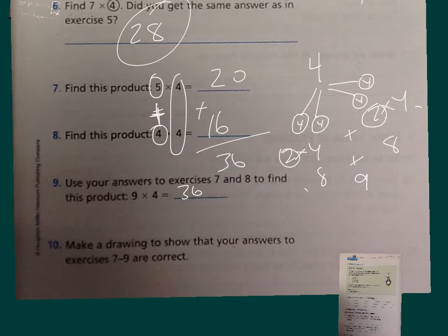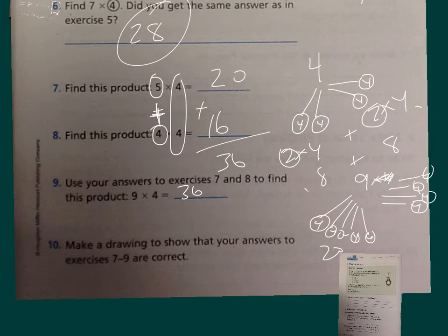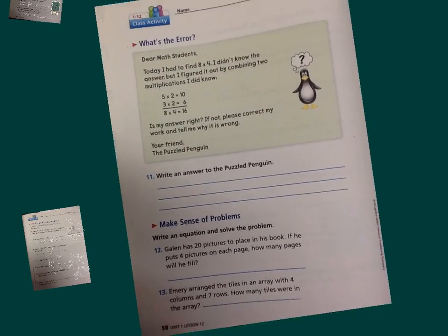And really, because it's like this, 9 times 4, we broke the 9 into 1, 2, 3, 4, 5, and 1, 2, 3, 4. Okay, we multiplied each of them by 4. And this would equal 20, and this would equal 16. You add them together, 36. Okay, so the drawings I just did are very similar to what we're looking for in the next answer, number 10. Okay, so page 11, not page 11, the next page.